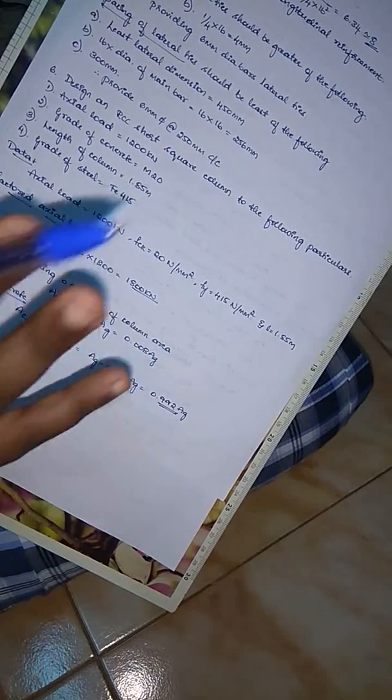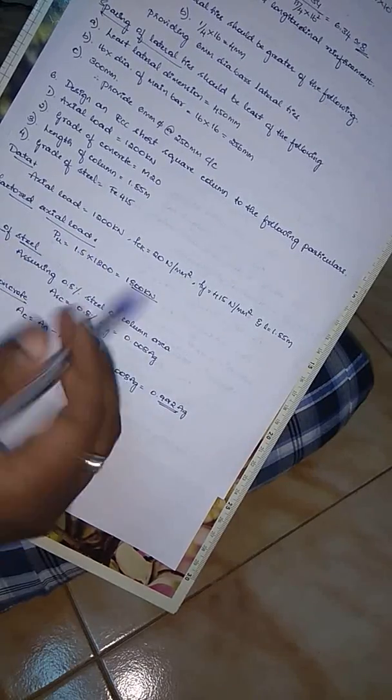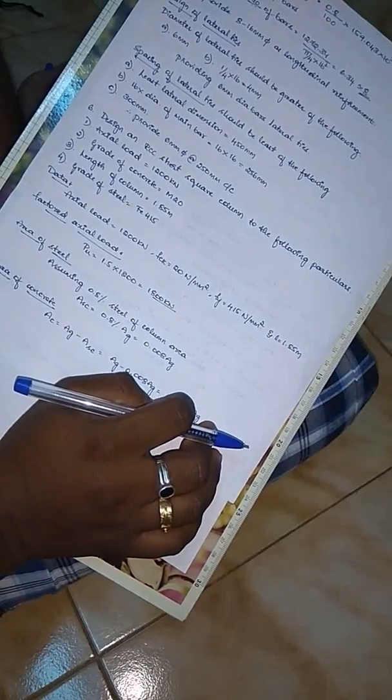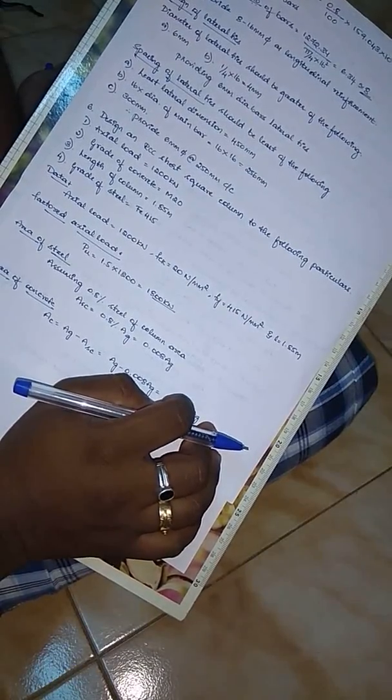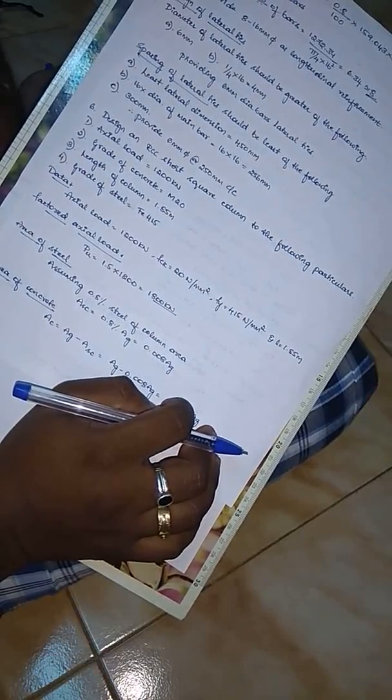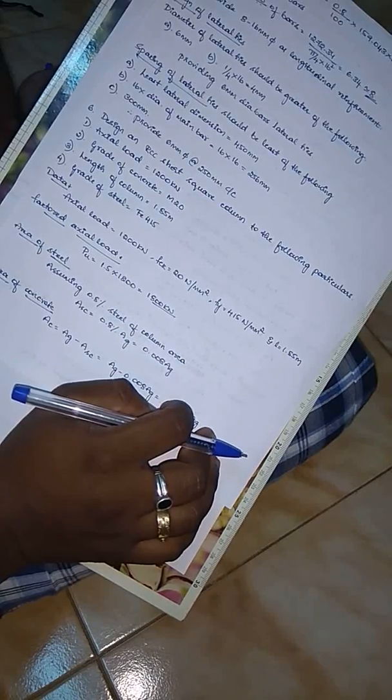So in this problem we need to find the B and D of the column, that is, we need to design like in the beams. First we find the thickness of the beam, then the width of the beam, and all the things that we used to write the section by using the formula.